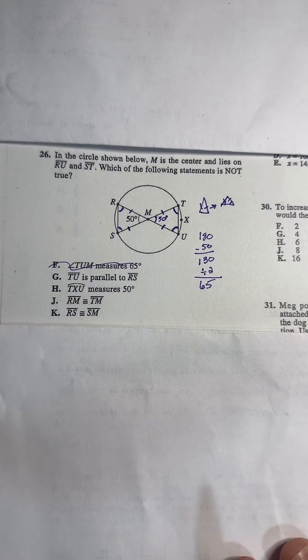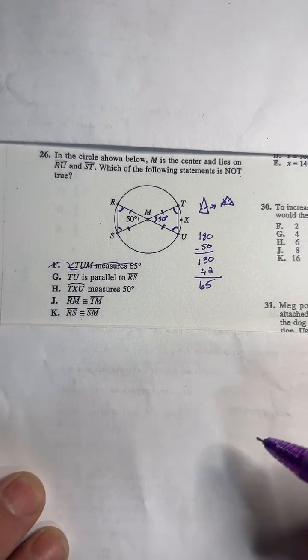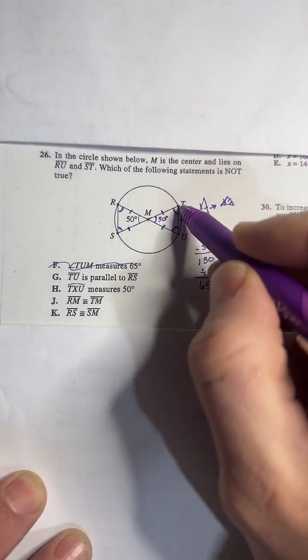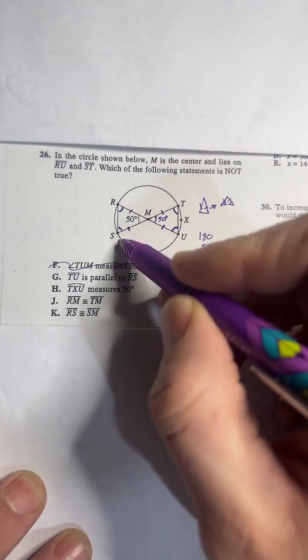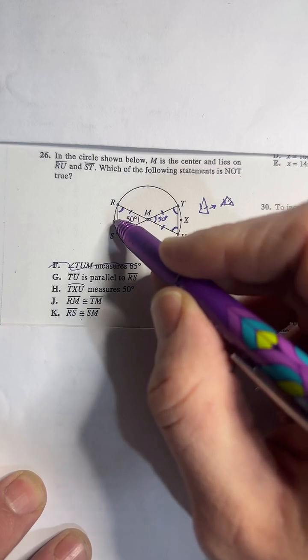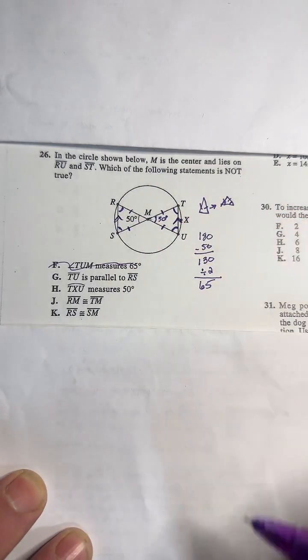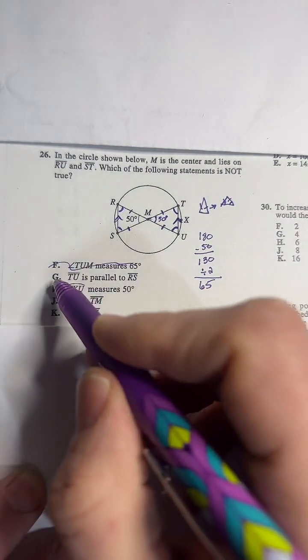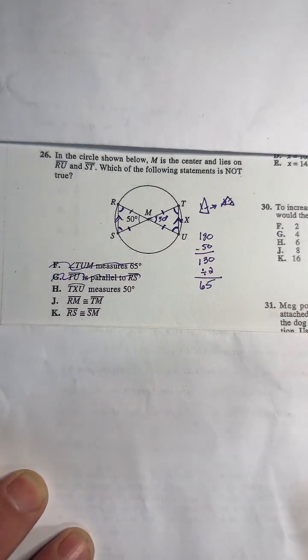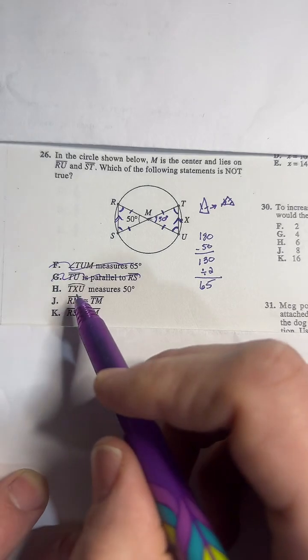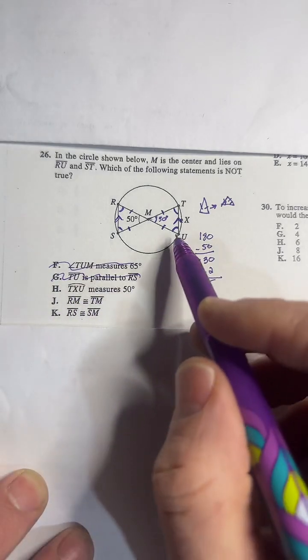What about G? TU is parallel to RS. All right, so because these are all equal length, that means that I am going to have parallel segments here. So that one is true. All right. The arc TXU is going to measure 50 degrees.